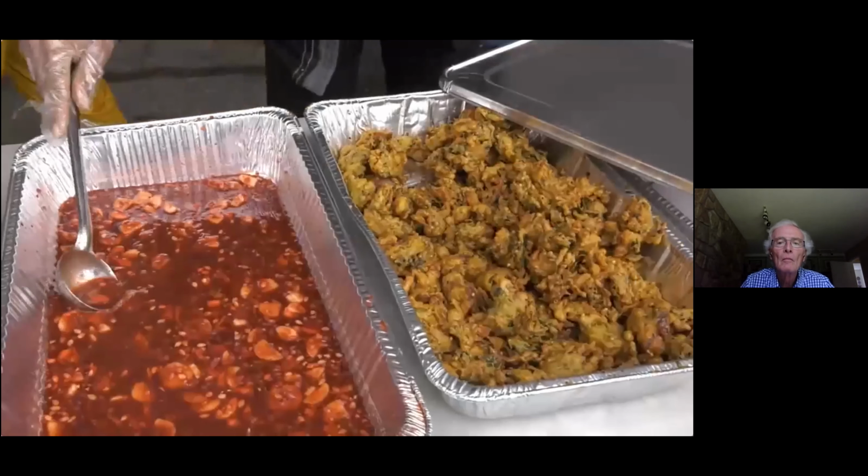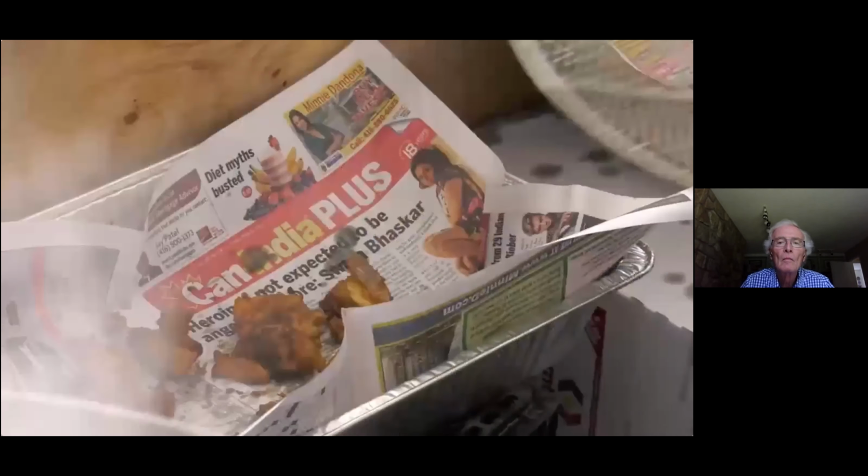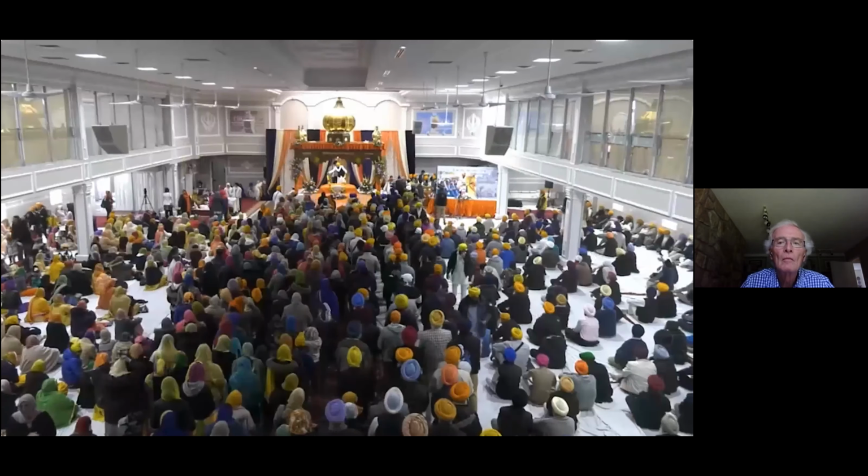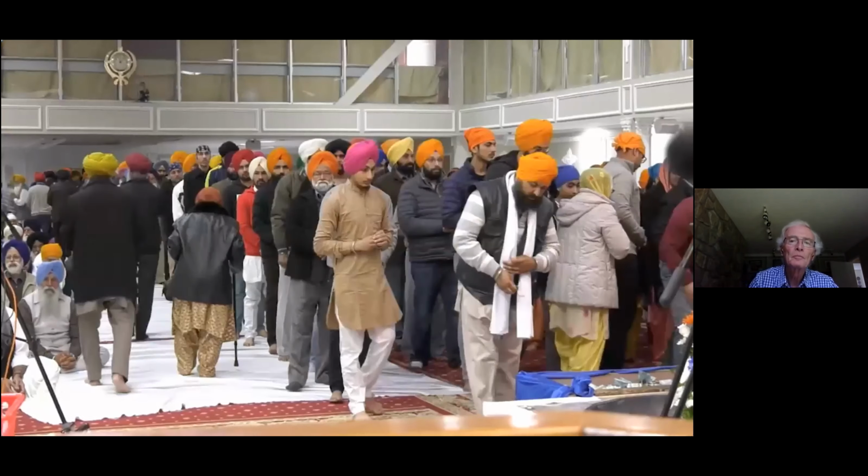They give you food first. If your stomach's full, then you can pray. Everybody welcome. That's why in the Golden Temple we have 4 doors: north, east, west, south. So that's where everybody can come welcome there.